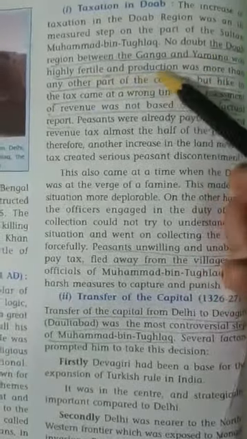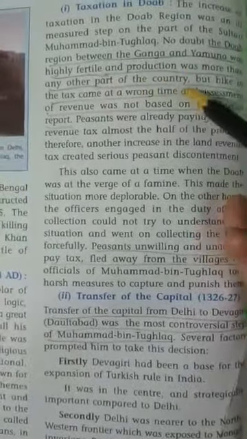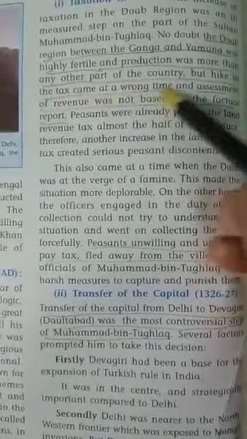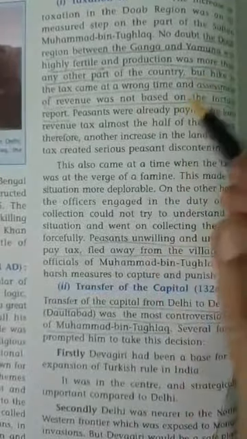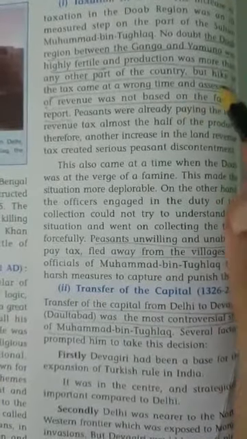No doubt the Doab region between Ganga and Yamuna was highly fertile and production was more than any other part of the country. As I told you, it was a fertile region, so obviously production was more in that region, and that was the reason for the hike in tax, but that hike came at a wrong time. Hike means the increase in tax.